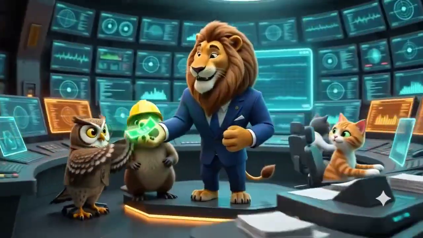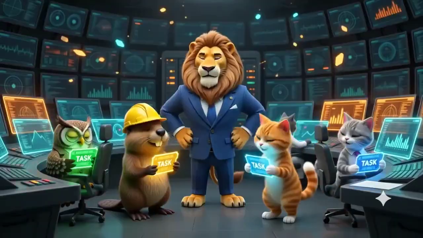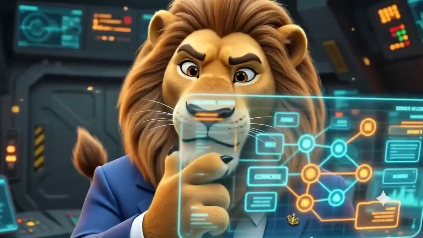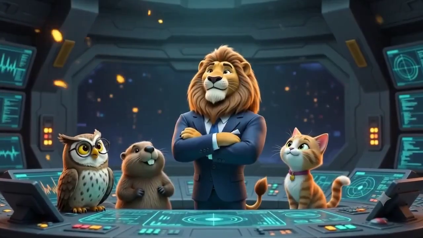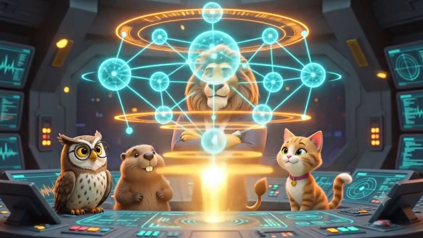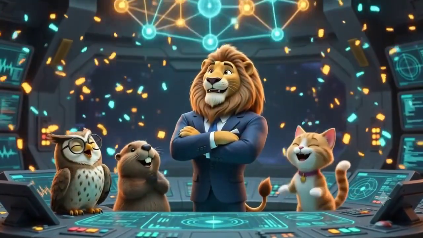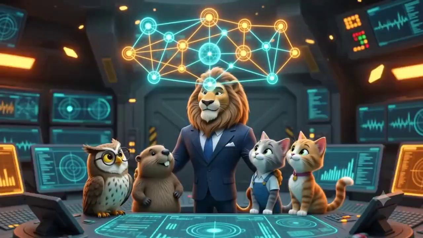It hands each specialist exactly the right task. It decides who works next and when the job is actually done. And it drives the whole team to the finish. That's a hierarchical crew. And in CrewAI, that boss is just one setting away.